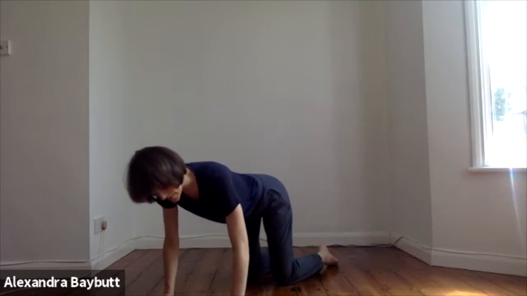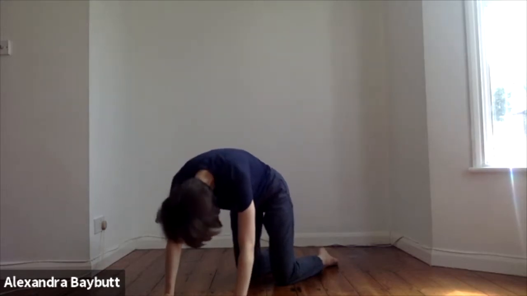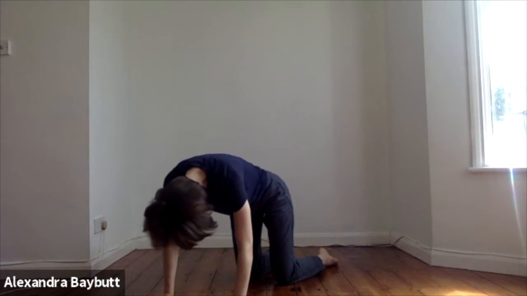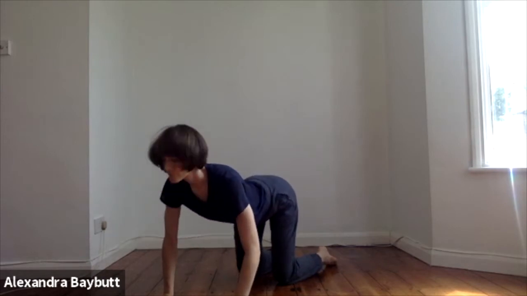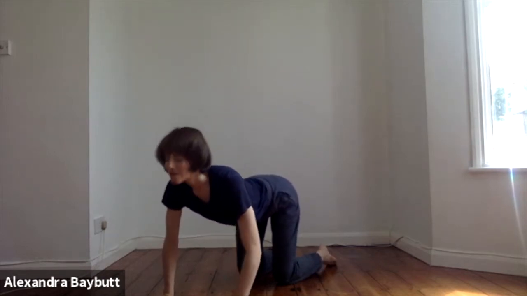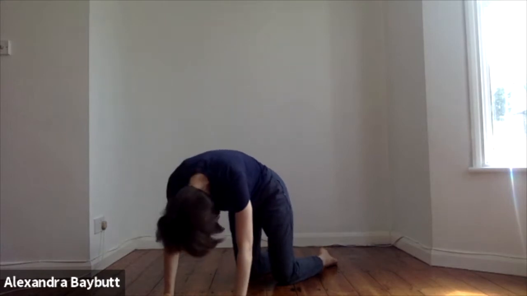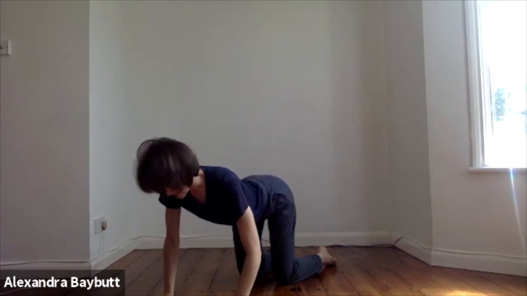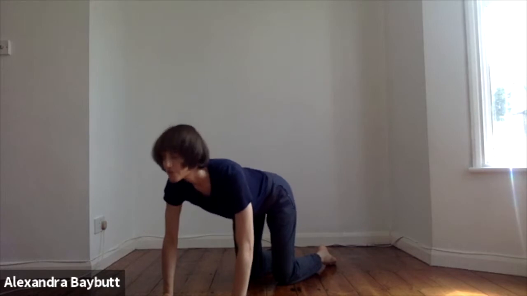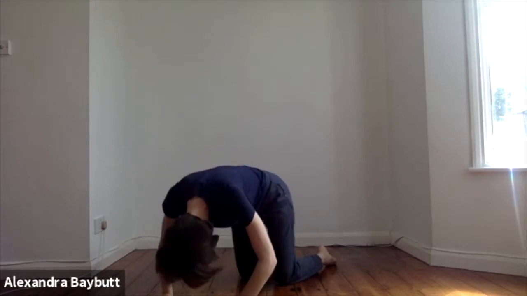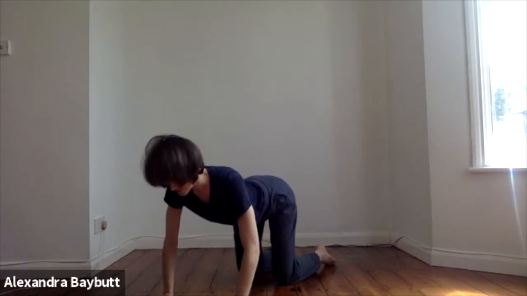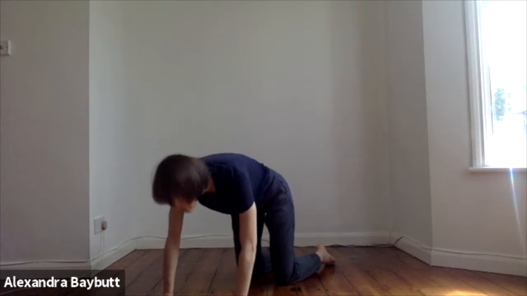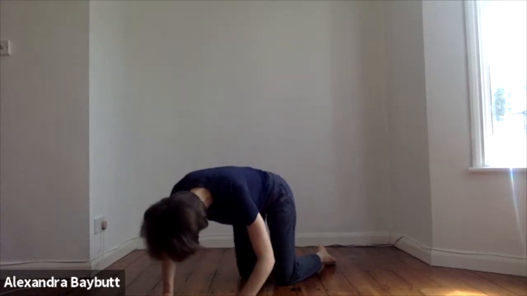And from here, with spine, we can mobilise head towards tail, tail towards head. And opening the front of the spine. Finding this sagittal flexion and extension through the vertebrae. Elbows can be soft. Couple more of those.